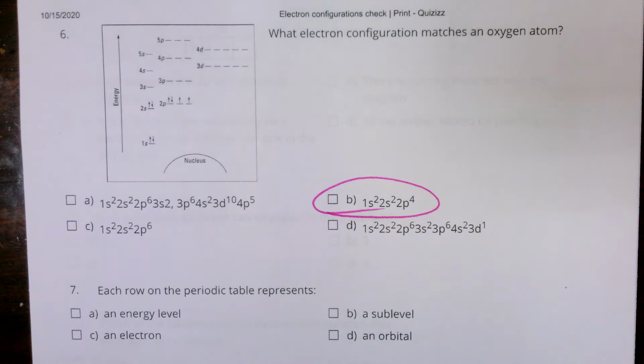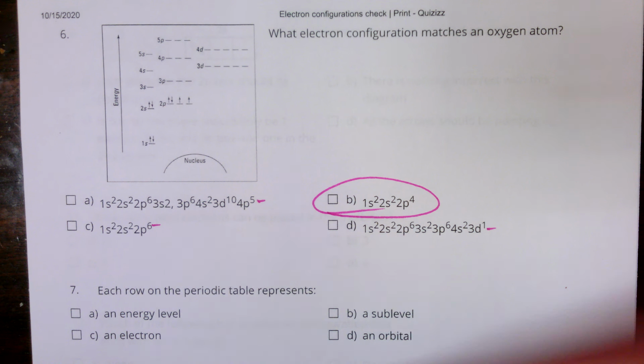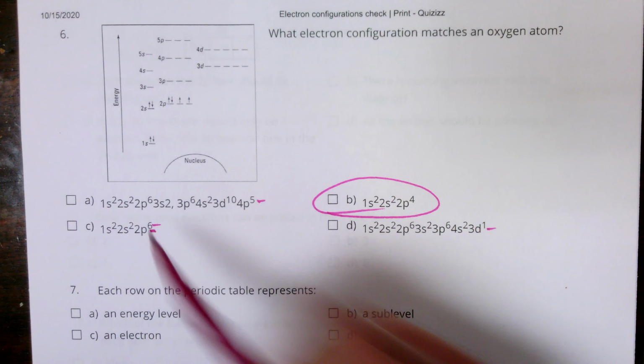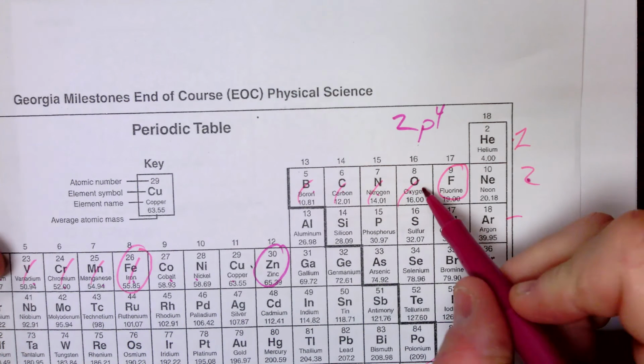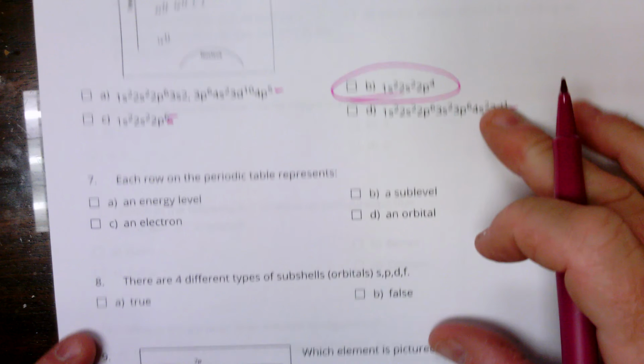That one right there. All the rest of these have way too many electrons to be oxygen. This one's close, but this one's P6. P6 would be 2 more over from oxygen, which would be neon.